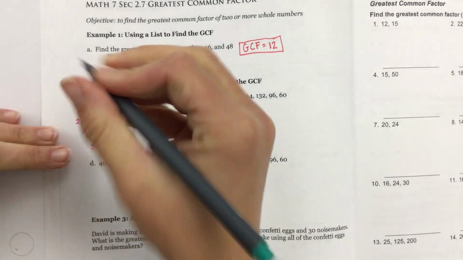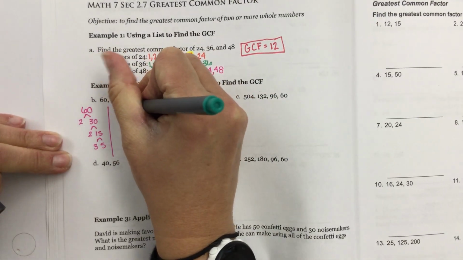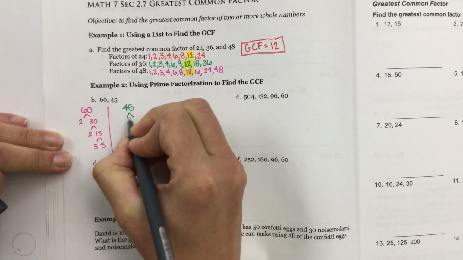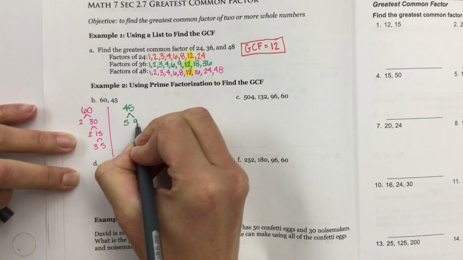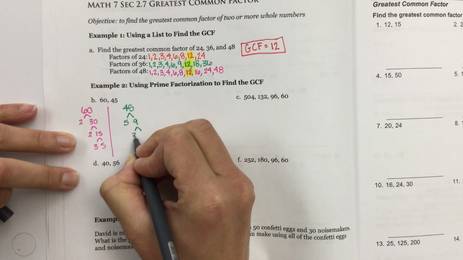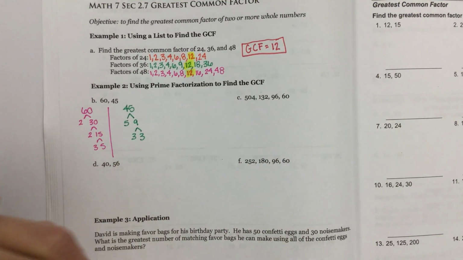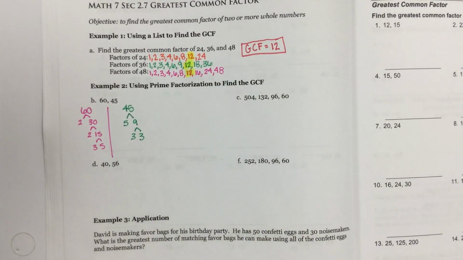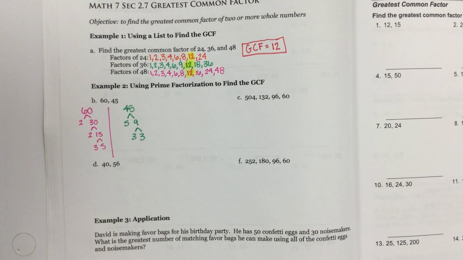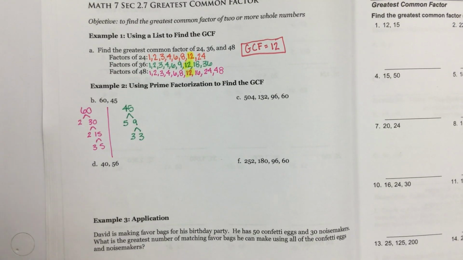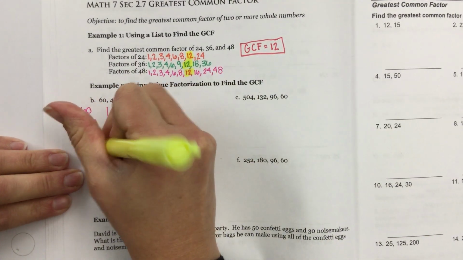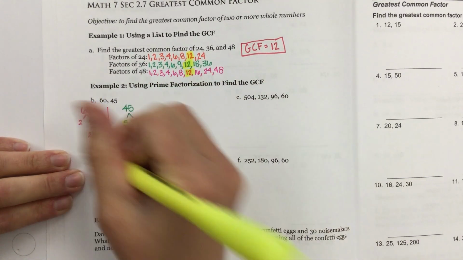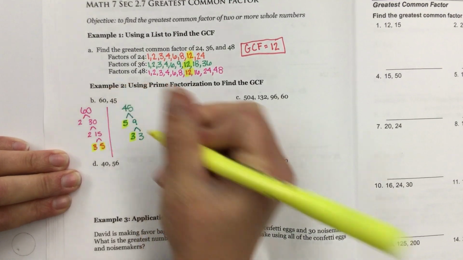And I'm going to factor 45. So I think of 5 and 9 maybe, and then 3 and 3. Okay, so now what you're looking for is any shared factors, any factors that they have in common. So they have a 5 in common, and they have a 3 in common.